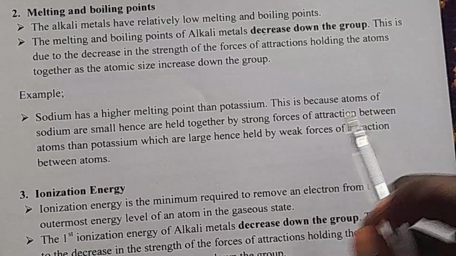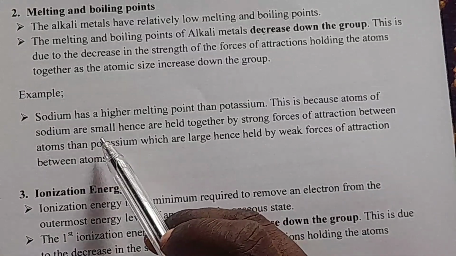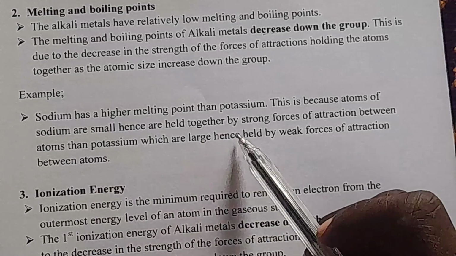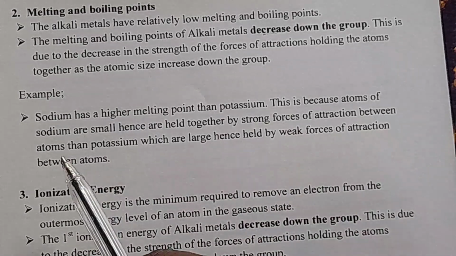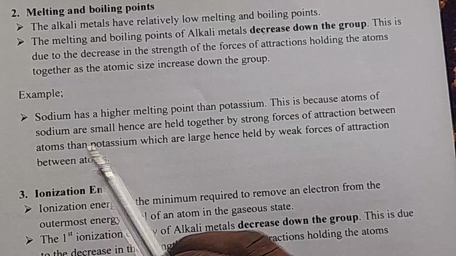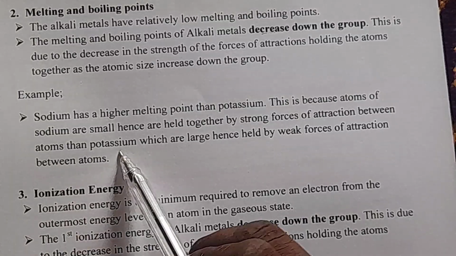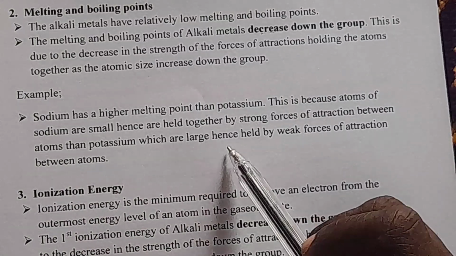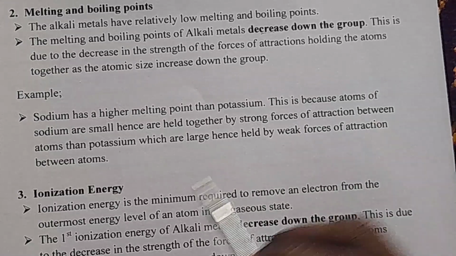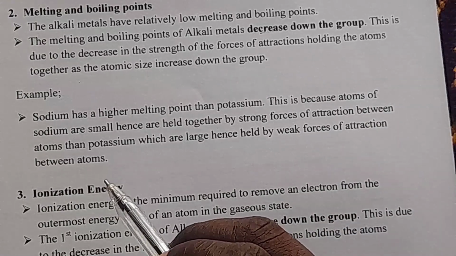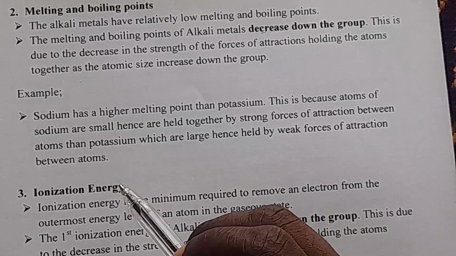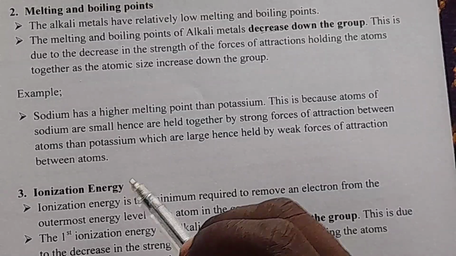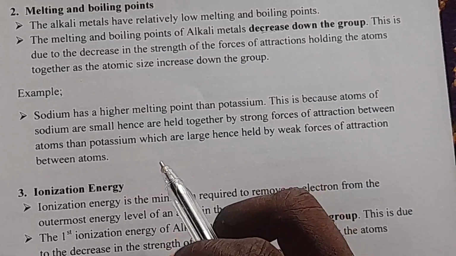This is because atoms of sodium are small, hence are held together by strong force of attraction between the atoms. Potassium atoms are large, hence held by weak forces of attraction between atoms. And melting involves overcoming this force of attraction.